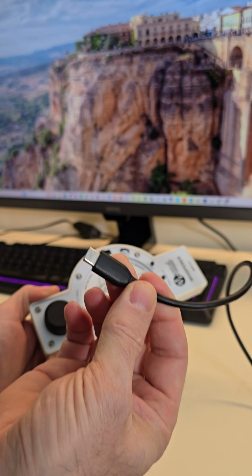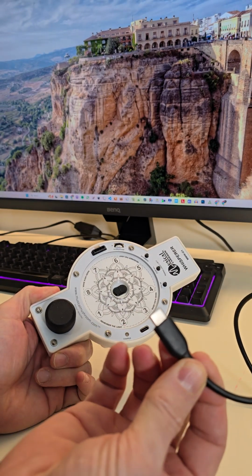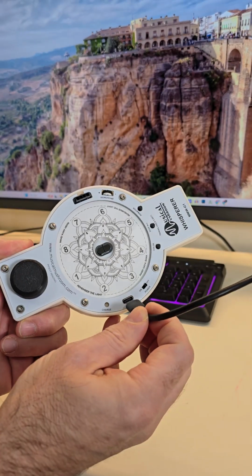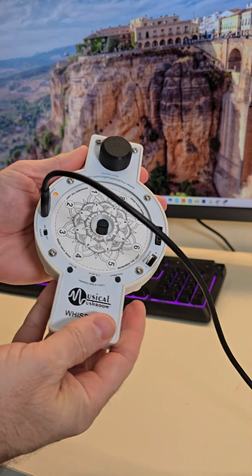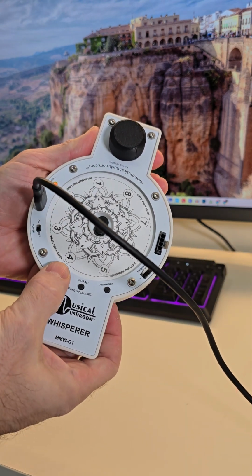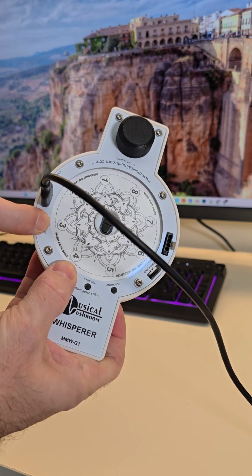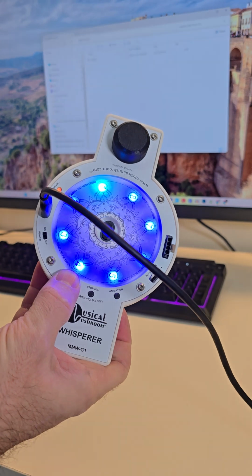So the first thing we're going to do is we need a Mac or a PC computer and a USB cable. You can use the one that came in your kit or a different one, so long as it's a Type-C. We're going to plug one end on your computer and the other end right here. Next thing we're going to do is hold down the color button. Keep holding it down and we're going to turn on the unit while holding it. And then the LEDs will become blue.